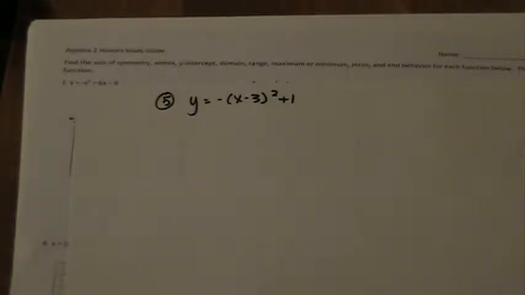Hello, this is Mrs. Taylor, and I'm going to walk you through how to determine certain characteristics of a quadratic function given an equation in vertex form. The previous video was an equation in standard form, so it's going to be a little bit different. We're going to find the same things using the same set of directions from your study guide, and we're going to use problem number 5 to go through all of this. But the process is just going to be slightly different because our equation is in a different form.